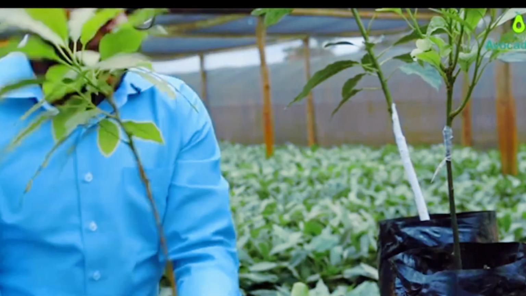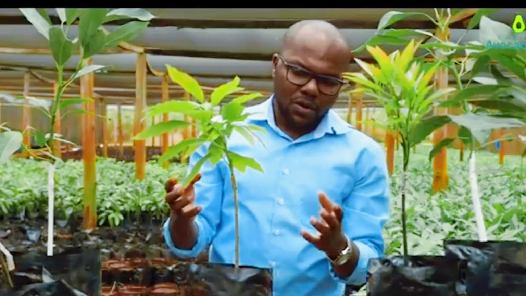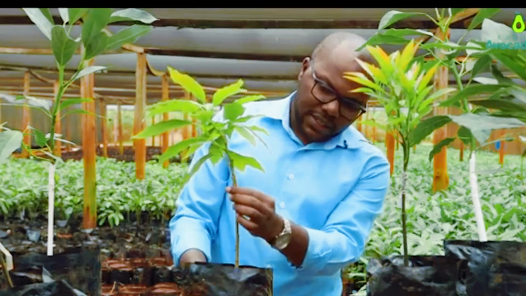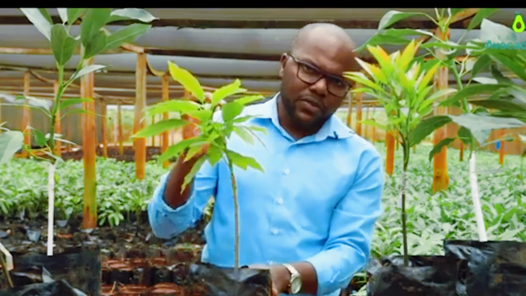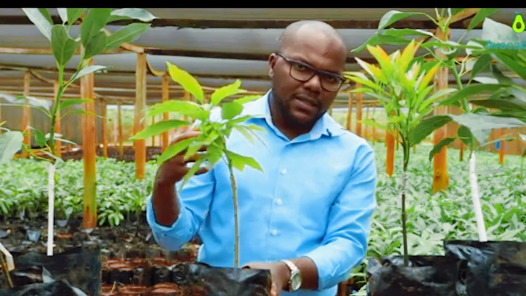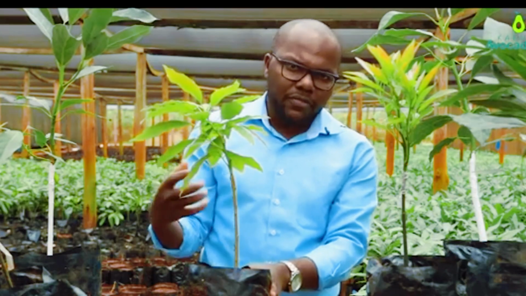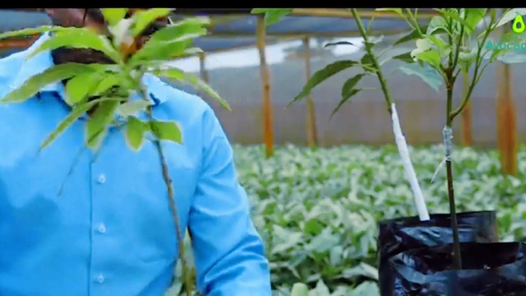A seedling like this one is about 6 months old. As much as the grafting tape has now been removed, this tree is still very young. If you transplanted this seedling, it may not take up very well at the field level.